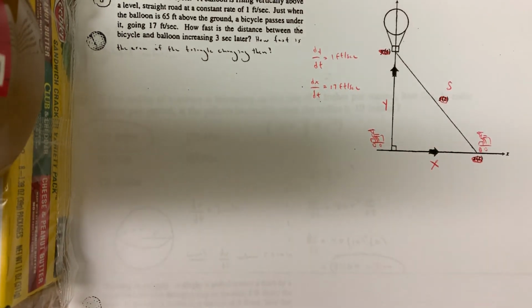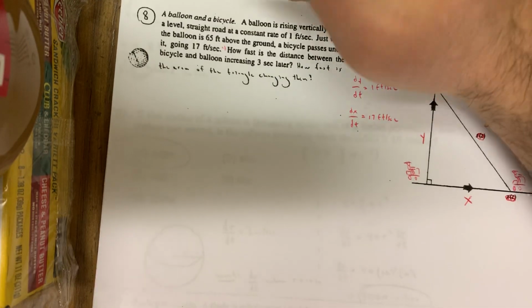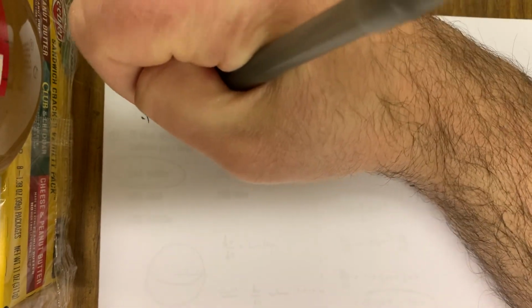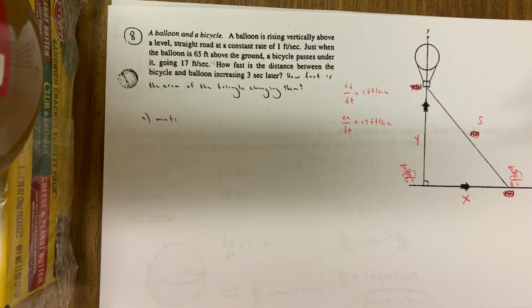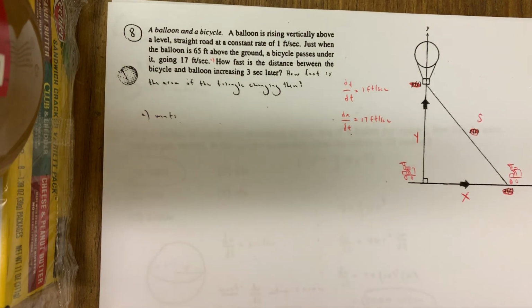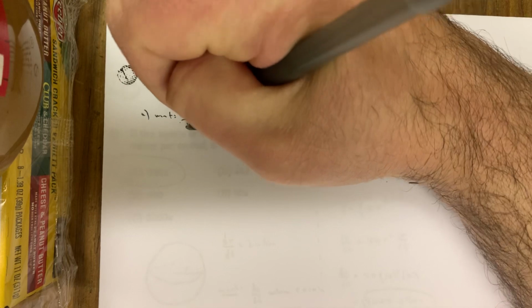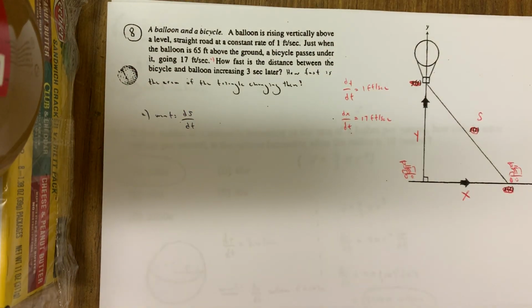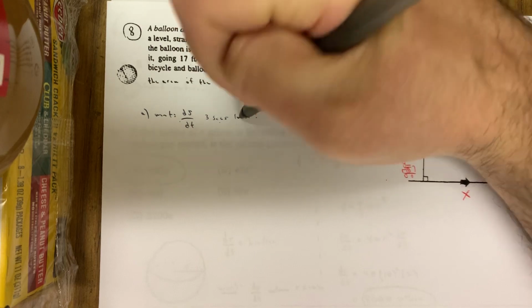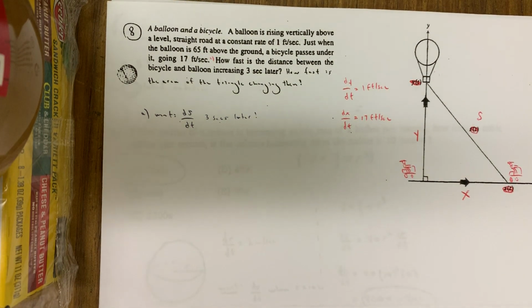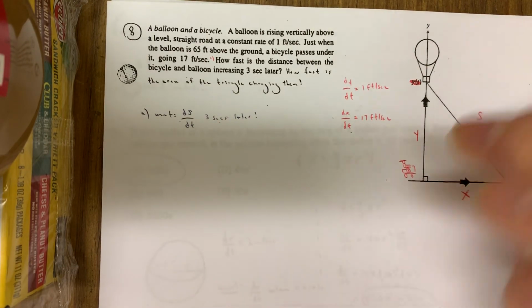So those are the rates they gave us. In part A, they want to know how fast the distance between the balloon and the bicycle is increasing 3 seconds later. What do they want? They want the how fast, which is the rate of change, of the distance between the bicycle and the balloon, 3 seconds later. That's the rate at which s is changing with respect to time, ds over dt. And we want that. And as far as the when, well, 3 seconds later. You could say when t is equal to 3 seconds. And the idea is that we'll use that information to figure out what the values are at that instantaneous time t.